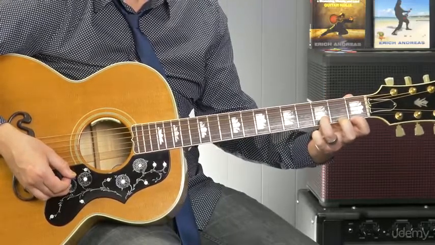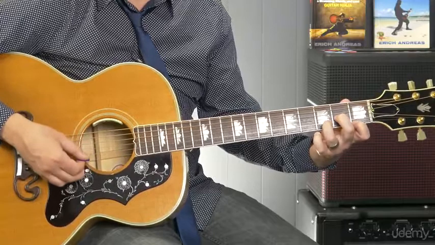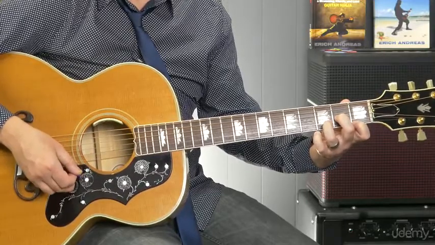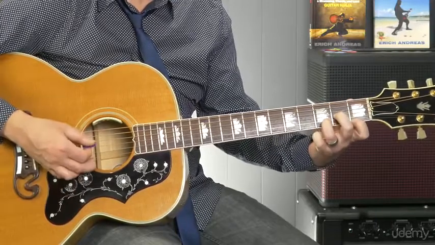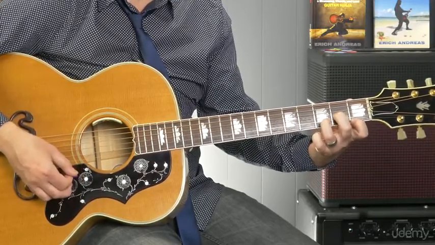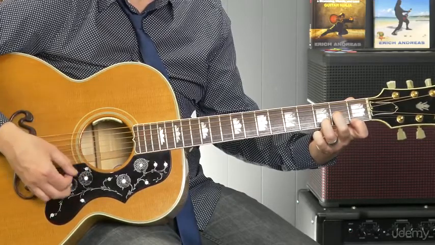Now your first finger is going to be at the 1st fret of the 1st string, and you're going to have that kind of sound going on now, okay? So here's your D major, here's your D minor. Both of those fingers have to move in order to do this, okay?